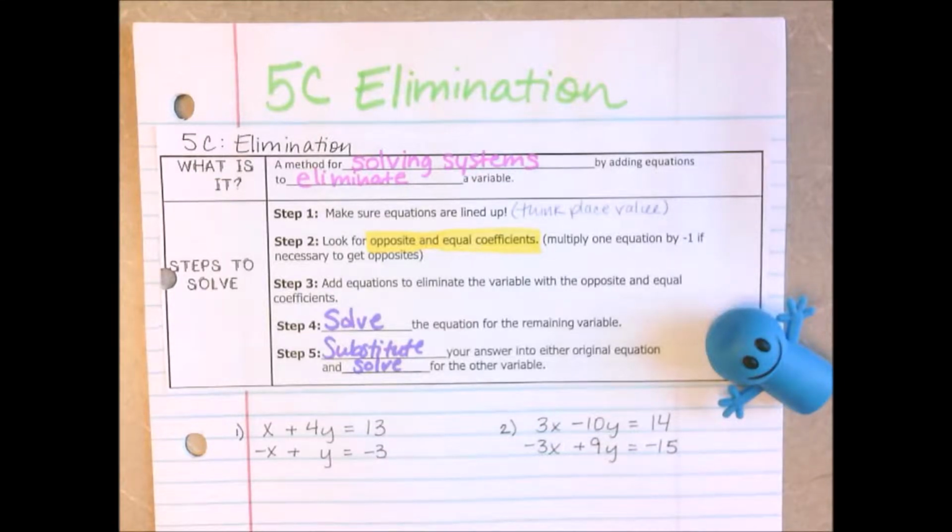Today we're looking at section 5C, which is elimination. Elimination is a method for solving systems of equations by adding the equations together and then eliminating a variable. First, we need to make sure that our equations are lined up. The x's need to go together, the y's, the constants. Think just like place value when you're adding numbers, the ones, the tens, the hundreds.